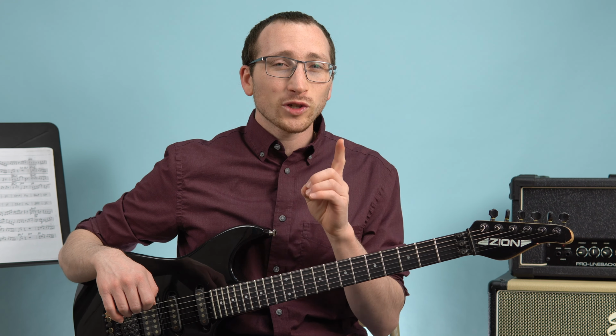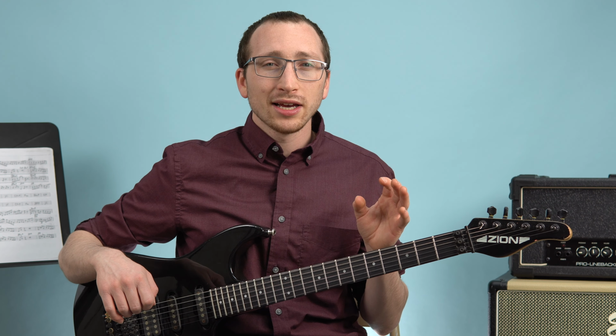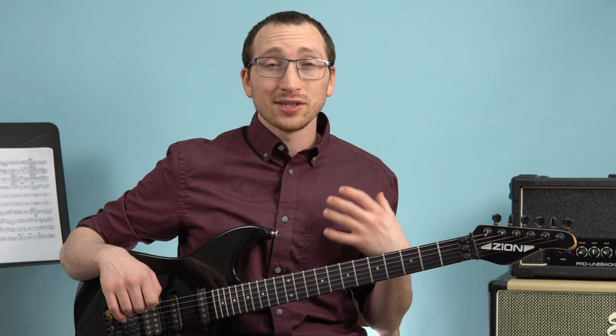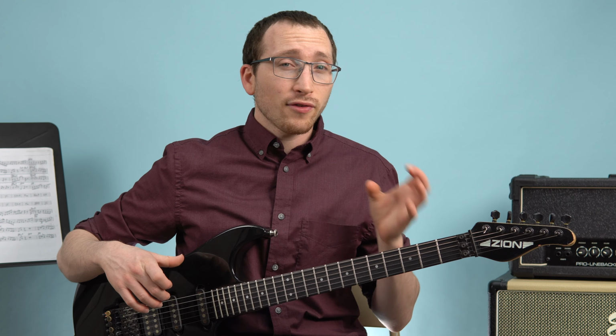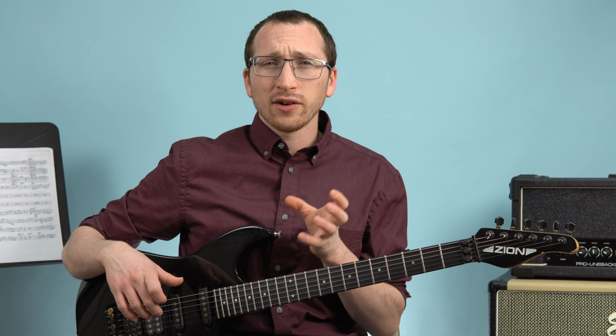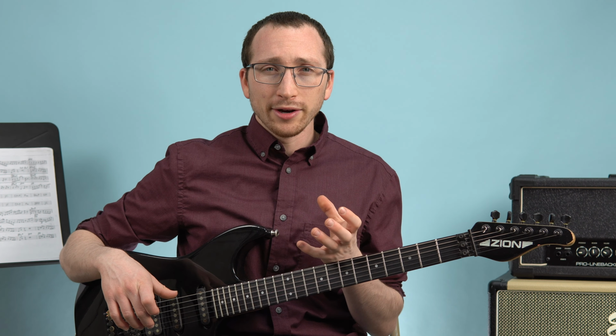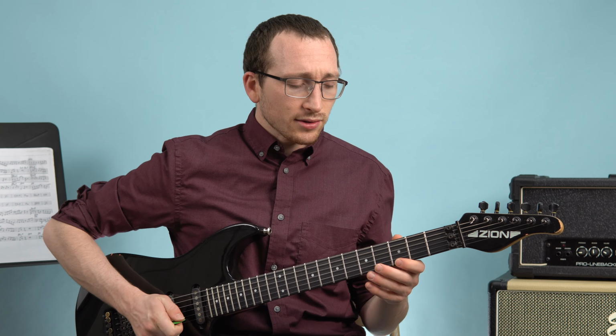Like I mentioned, the first way we're going to talk about how to use scales and arpeggios is as a source of vocabulary in themselves. So you might hear solos just use a scale, just use an arpeggio, or maybe a fragment of a scale or a fragment of an arpeggio as their vocabulary. If you hear that, you might hear something like this.